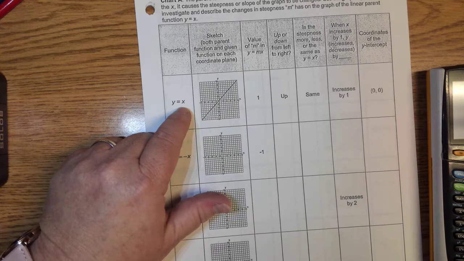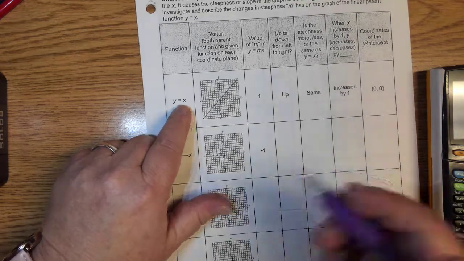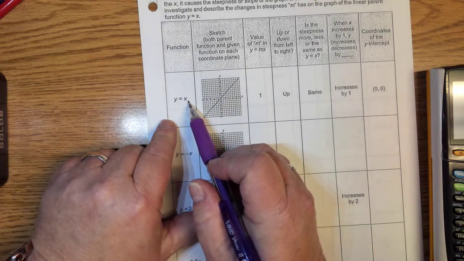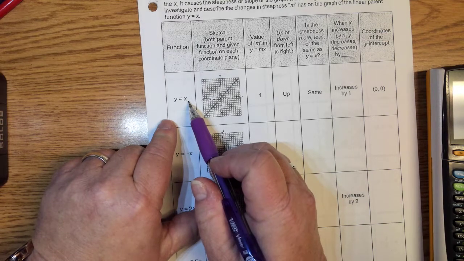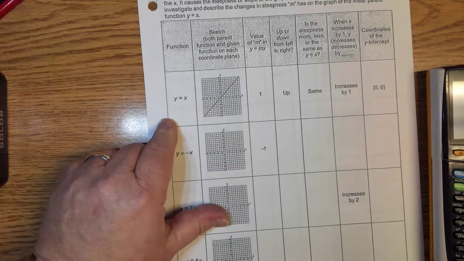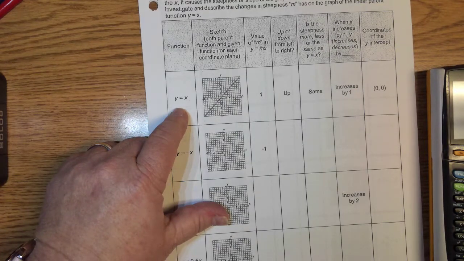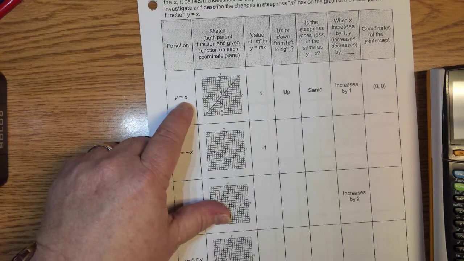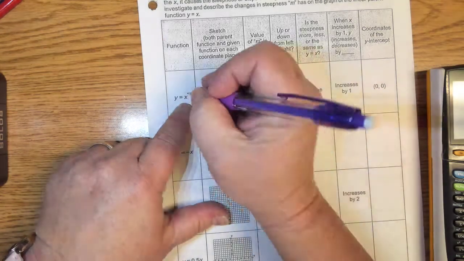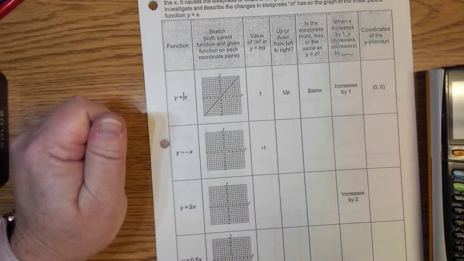M is what? When you have y equals x, what is your m? Your slope. And what is your slope with y equals x? What's the number that's missing? 1. Because this is like saying y is equal to 1x, right?